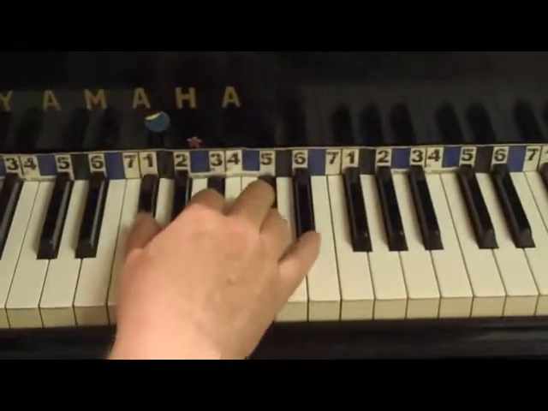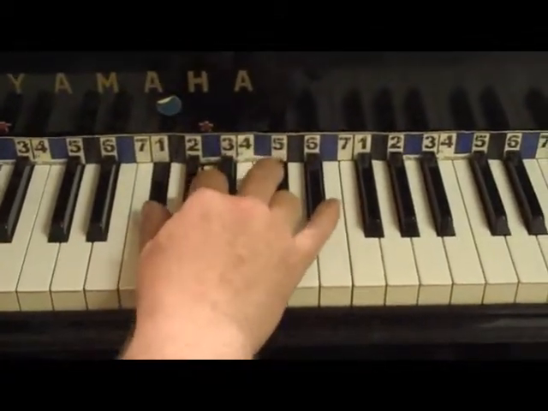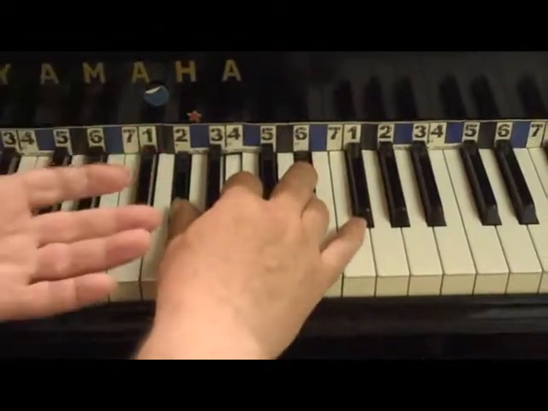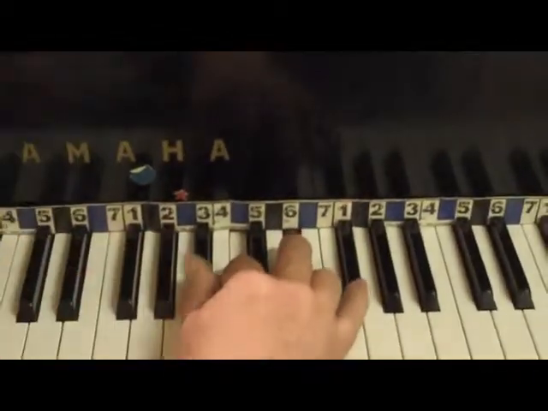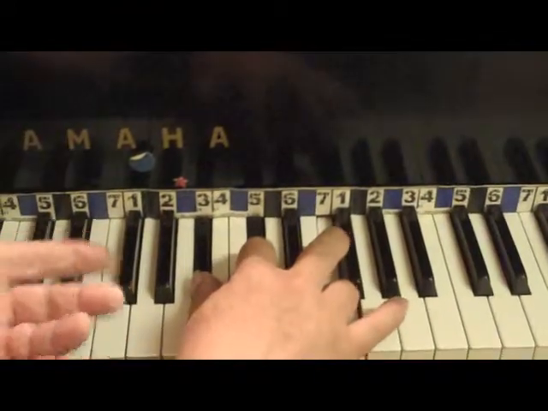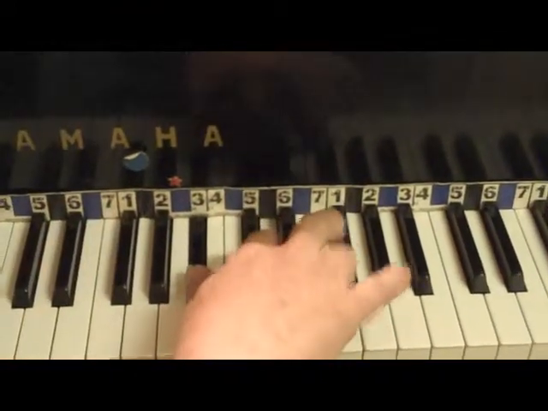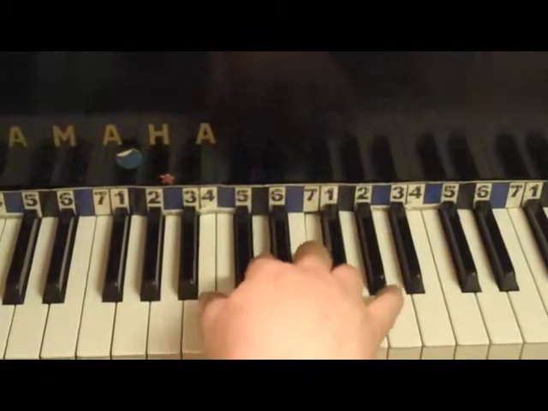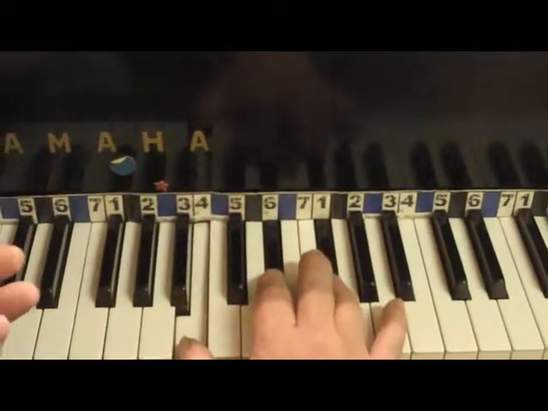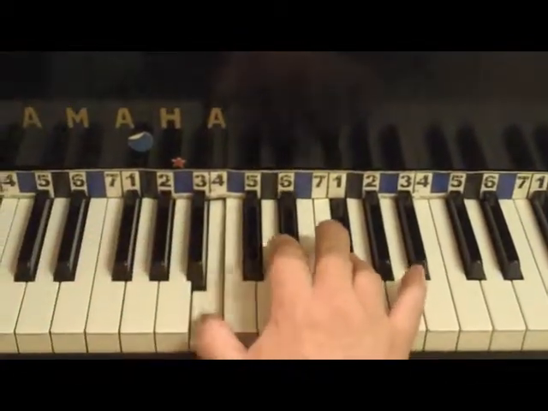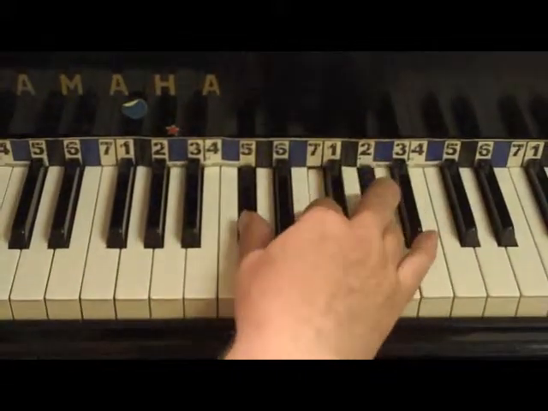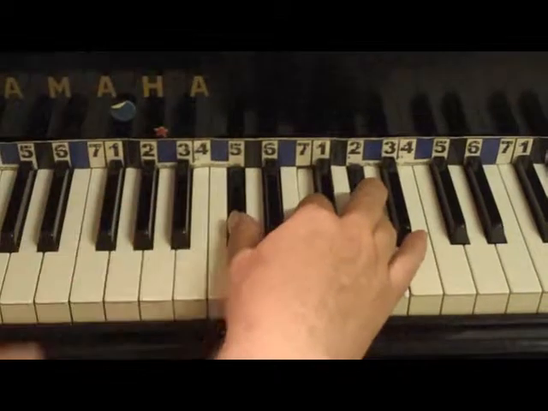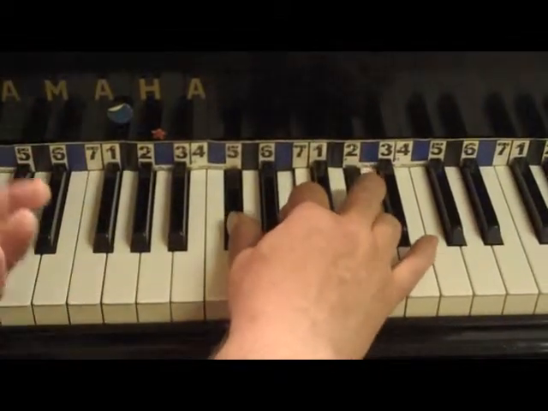Naturally major, make it minor. 2, 4, 6, naturally minor, make it major. The 3 chord is minor, raise the 5. Now it's major. Take the 4 chord, naturally major, lower the 6. It's minor. Take the 5, major, lower the 7. I've made it minor.